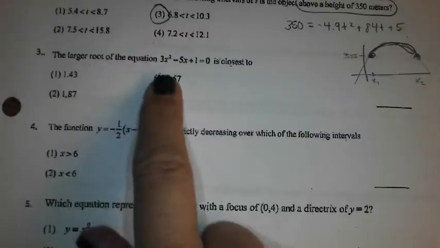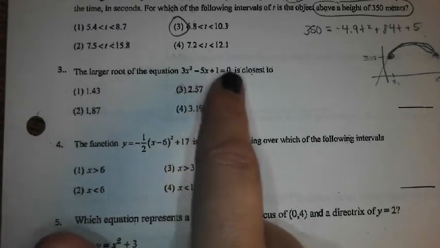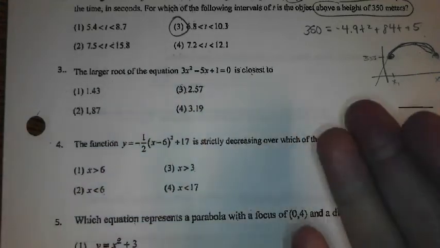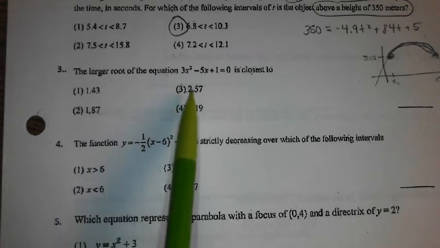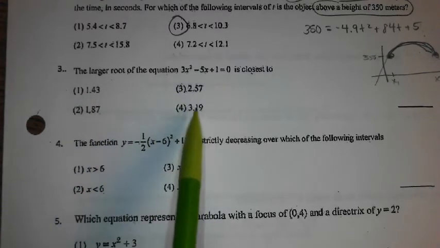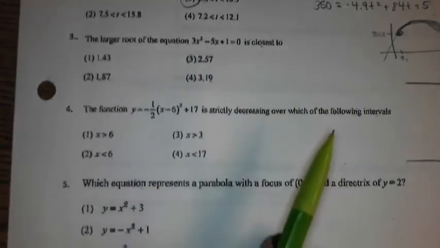Okay? Larger root: if you can factor it, tee it up, find your two answers, and take the larger one. If you can't, which, just judging by these answer options, I'm pretty positive that nothing here is factorable, you have to do the quadratic formula and take the larger of the two answers.